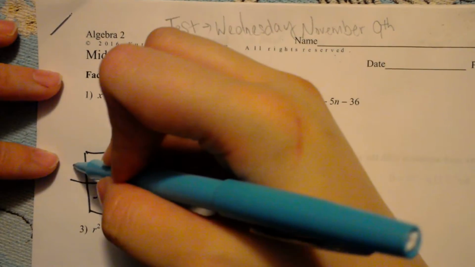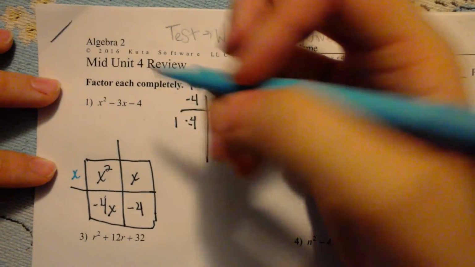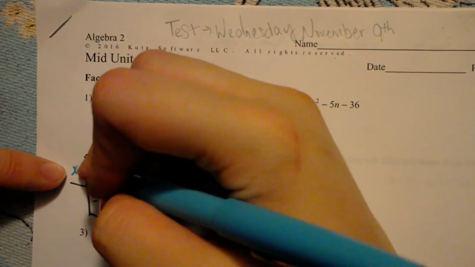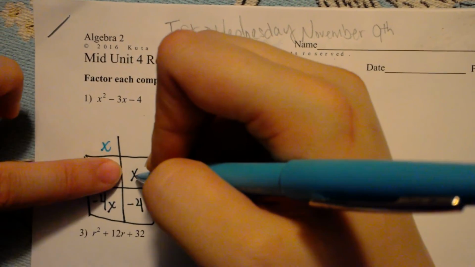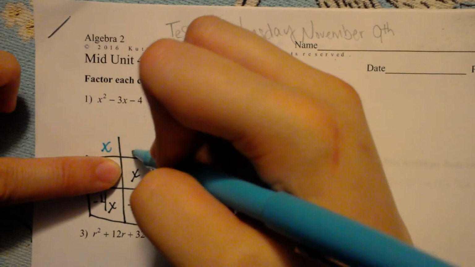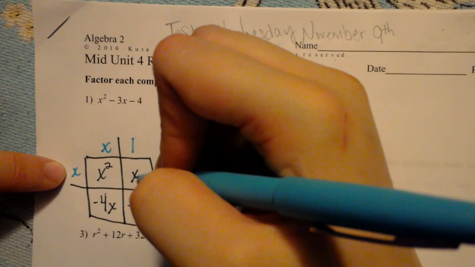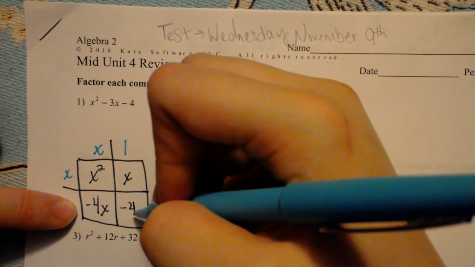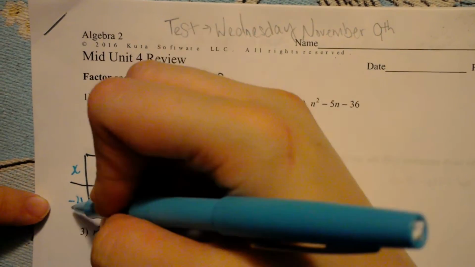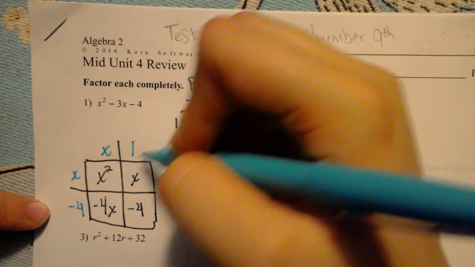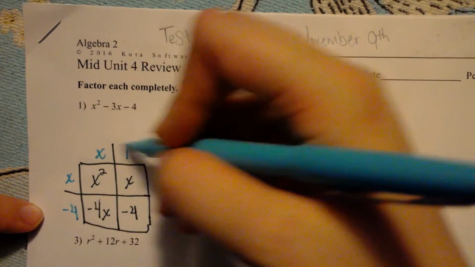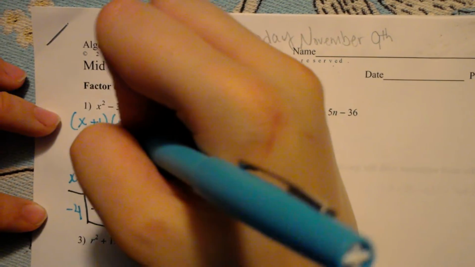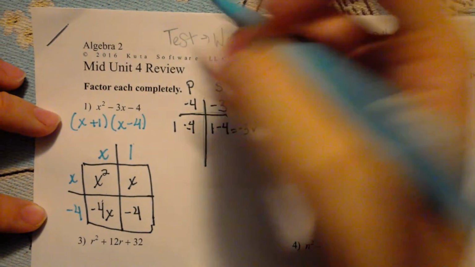X squared and x have an x in common. X squared and negative 4x have an x in common. And x times x is x squared. And then going down, x and negative 4 only have a 1 in common, and x times 1 gives me x. And then going across here, negative 4x and negative 4 is a negative 4 in common. And negative 4 times x gives me negative 4x. And 1 times negative 4 gives me negative 4. So I factored that correctly. So x plus 1, then x minus 4.